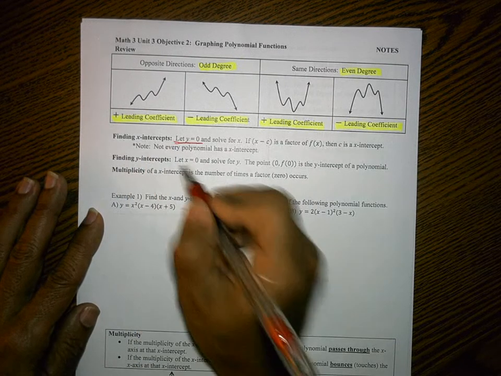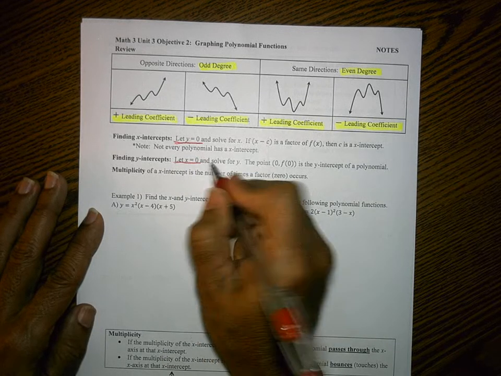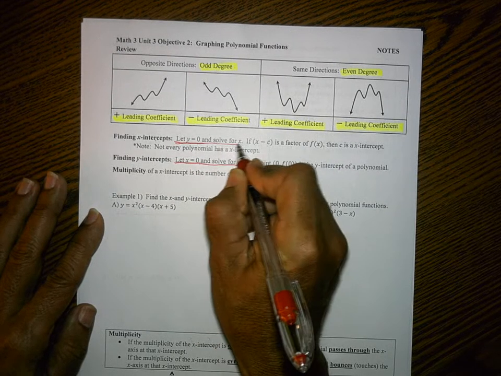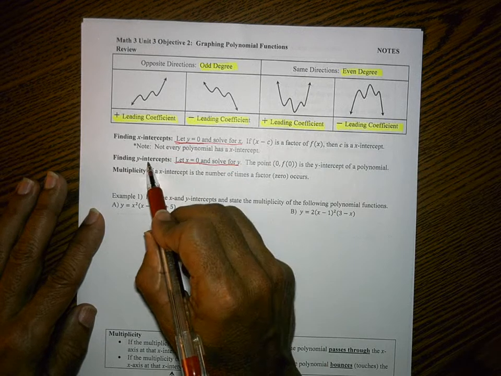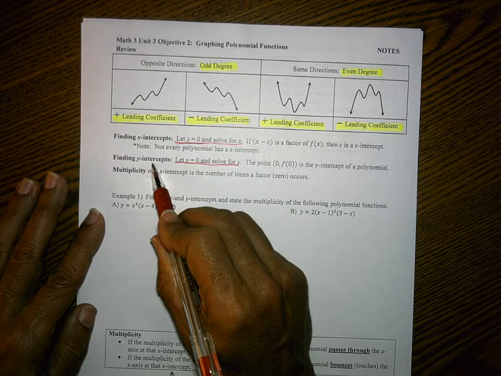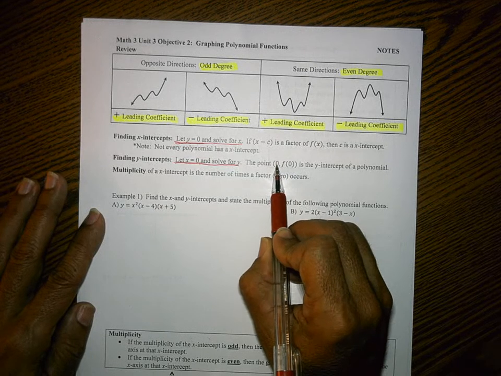Finding the y-intercept. Well, now I want the y. If I want the y, then I let the x be 0. I set the x to be 0, and then I solve for y. Okay, so that's what we need to put in our minds. If I want x, I set y to be 0 and solve for x. If I want the y, I set x to be 0 and I solve for y. You always want to solve for what you want, and the other variable that you don't want, you set it to be 0, okay? So the point (0, f of 0), meaning I plug in a 0 for x and solve for y, is the y-intercept of the polynomial, okay?